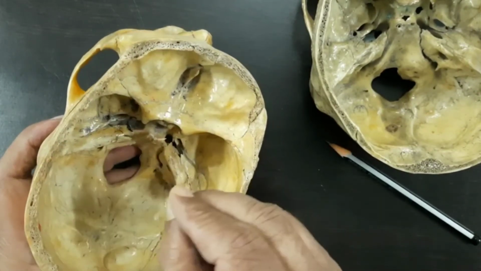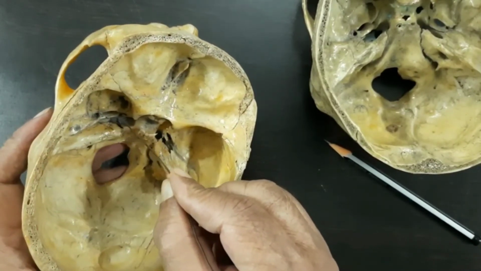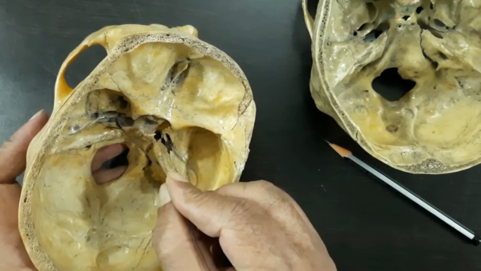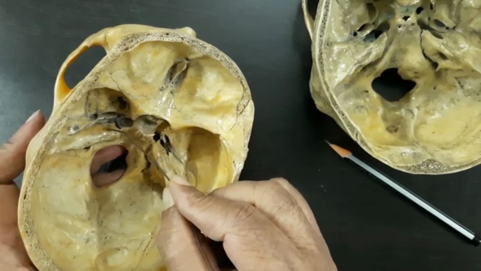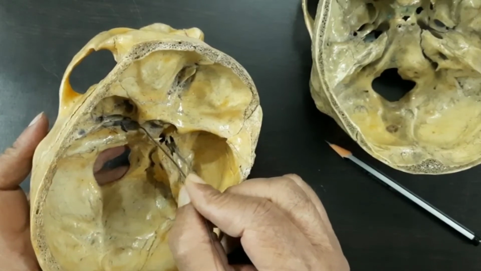These two hiatus give passage to a very delicate nerve. One of these nerves, through the groove, will go towards the foramen lacerum, which is placed medially. This is the opening or hiatus for the greater superficial petrosal nerve.